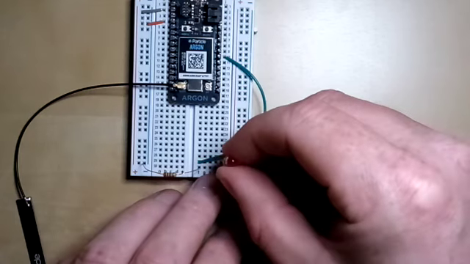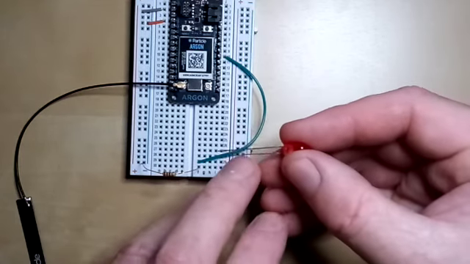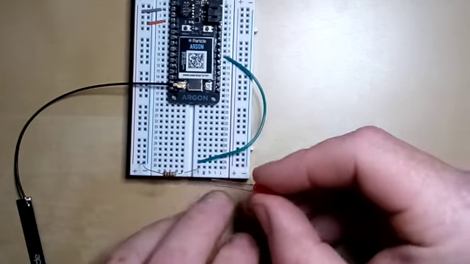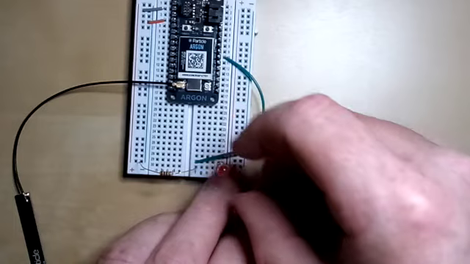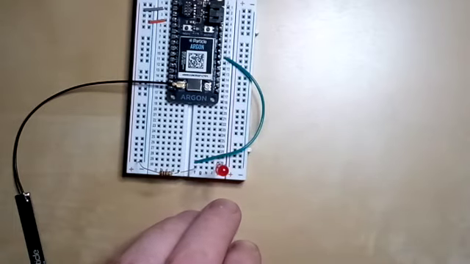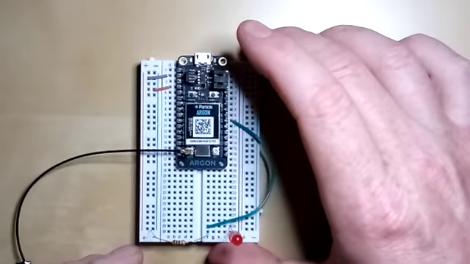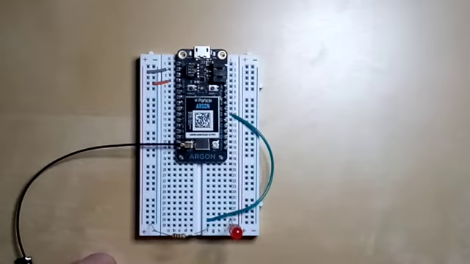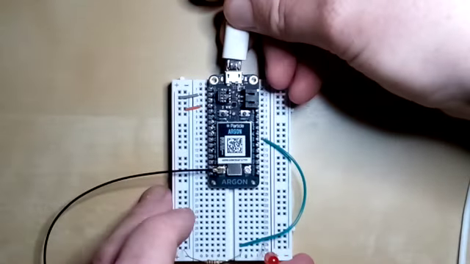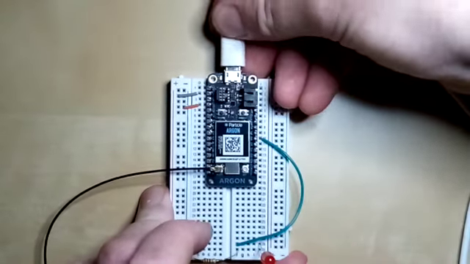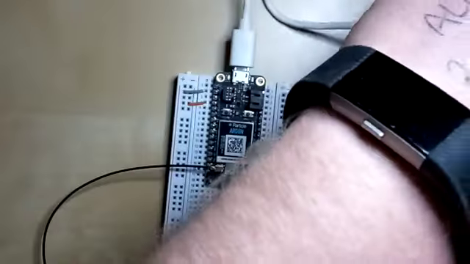We're then going to place our LED in like so, with the longer leg going towards the pin connected to D6. So that is how our circuit board will look. The particle device is then connected via the micro USB to the computer where we will be coding.